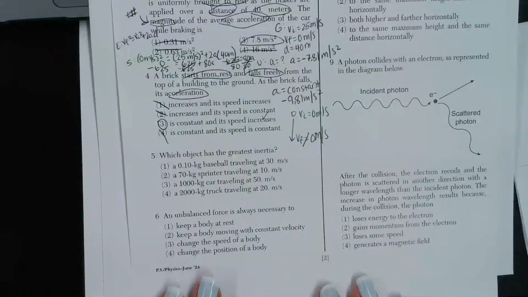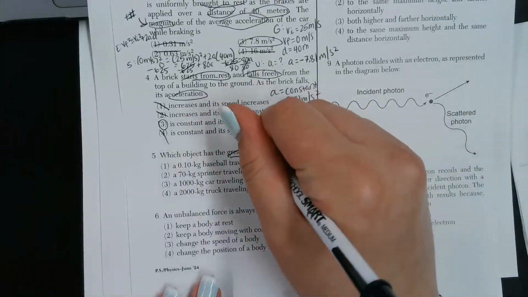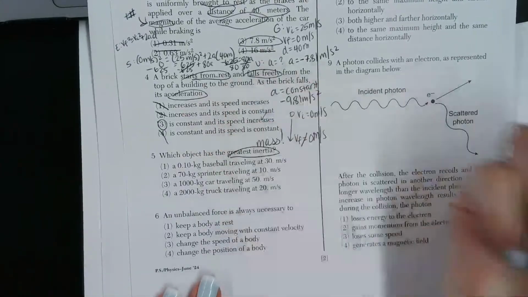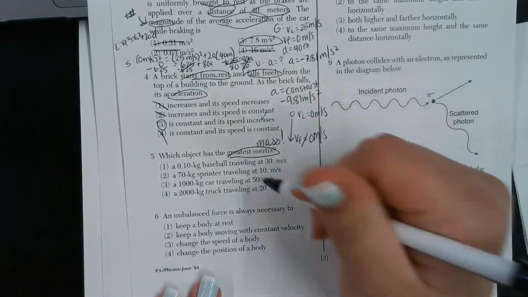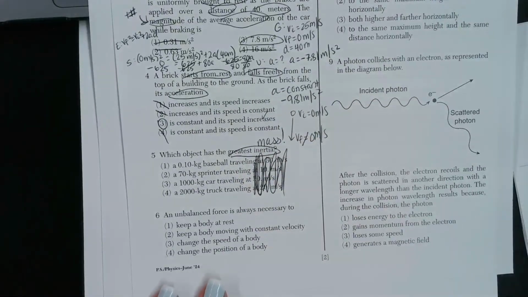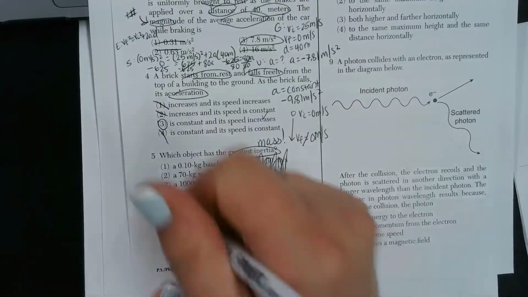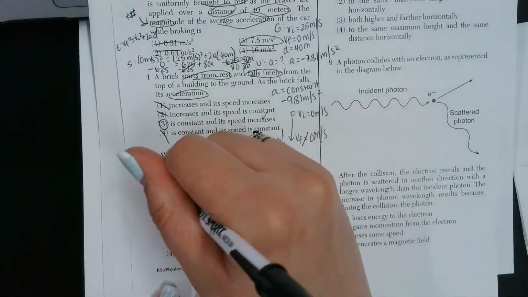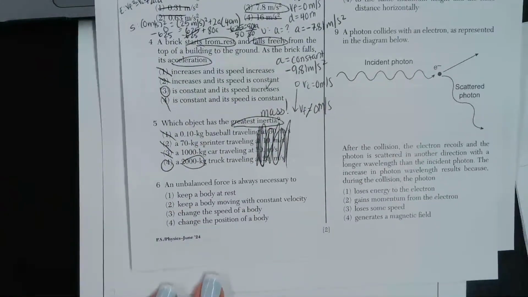Okay. Which object has the greatest inertia? So when you see inertia, you should think of the word mass. All right. So it doesn't matter what they're doing. Honestly, no one cares what's happening. I'm literally looking for the one with the largest mass, which I see is right here. So 2,000 kilograms is my solution.